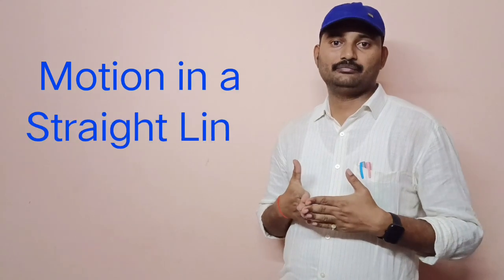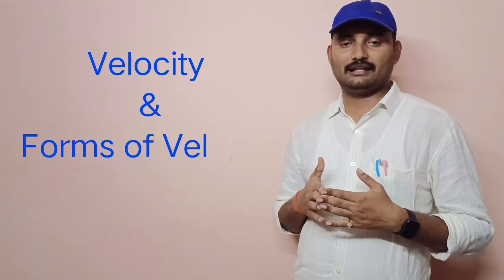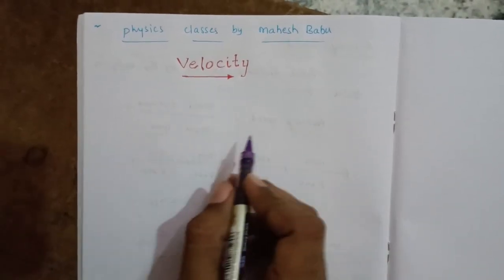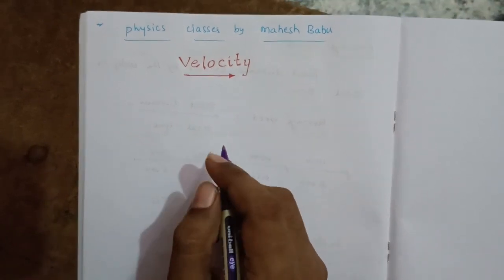We are discussing motion in a straight line. In that, we discussed some terms related to kinematics. Now today's class we will discuss velocity and some forms of velocity. In the previous class we discussed speed. Today we will discuss velocity.